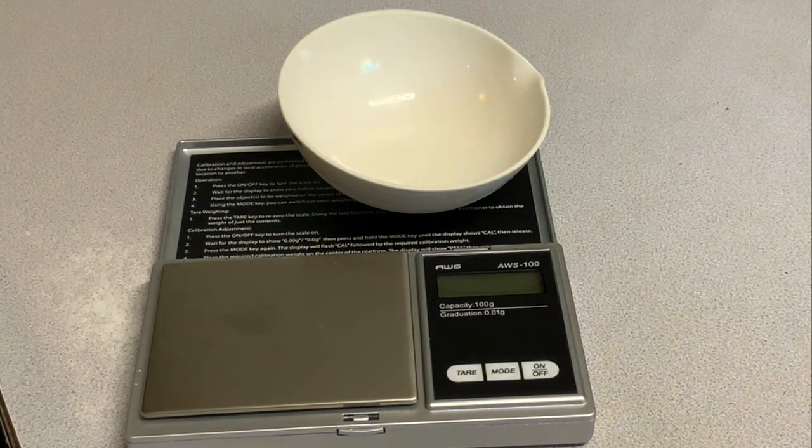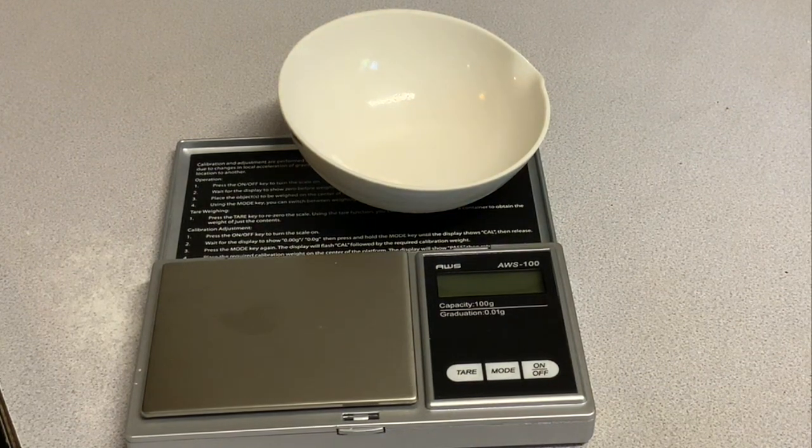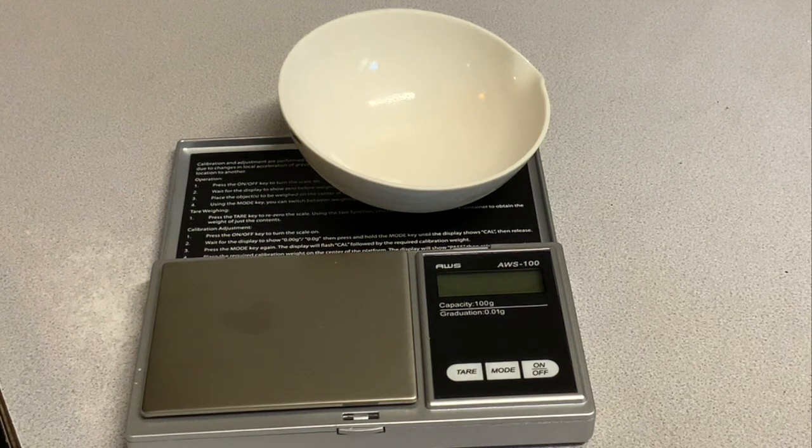I'll allow the evaporating dish to cool again. Give it a couple of minutes.